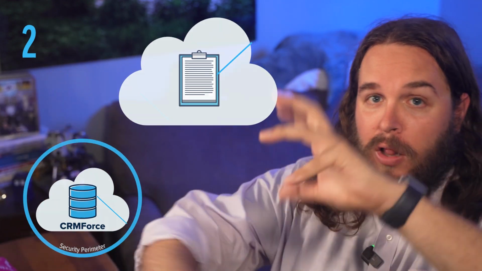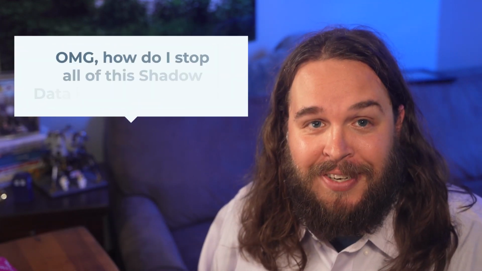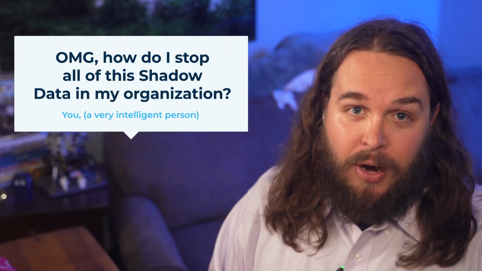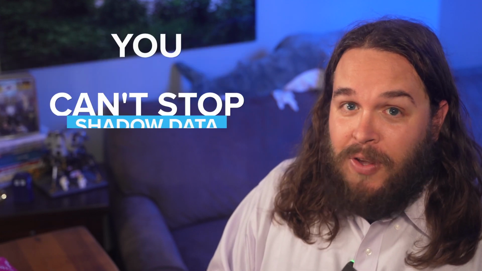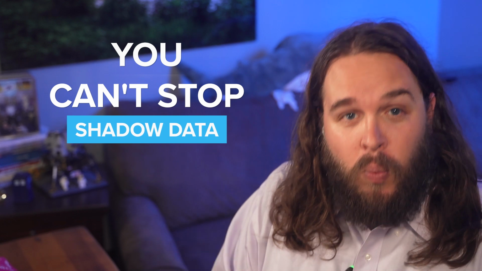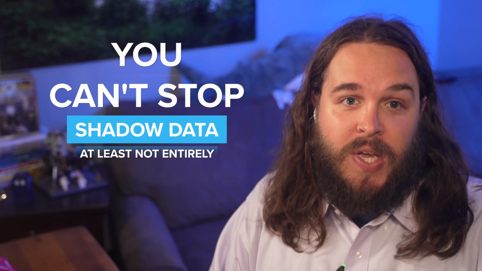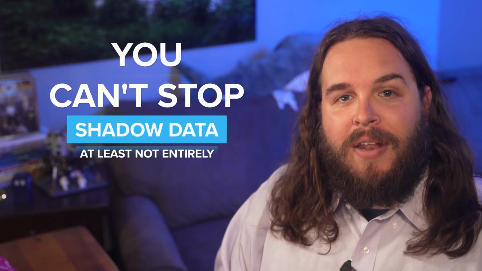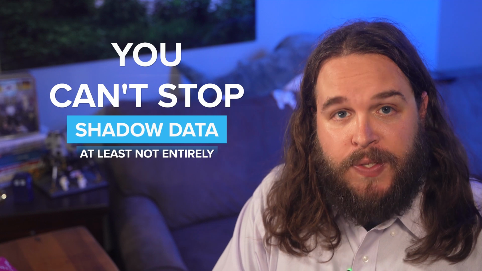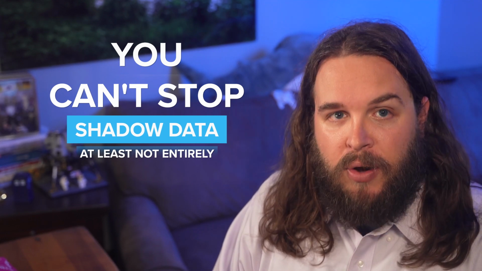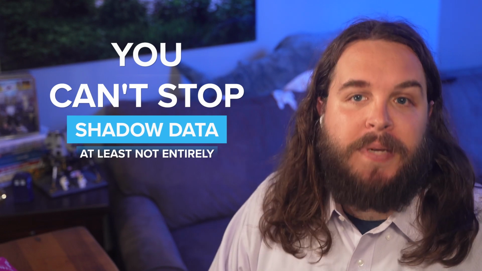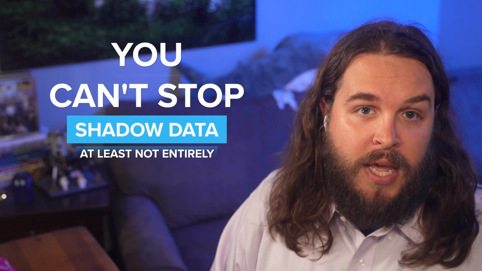So, all of that risk begs the question, how do I stop shadow data in my organization? The short answer is, you can't. It will be created, and it does exist in your organization today. But there are a few simple security practices which can significantly decrease the likelihood of users making shadow data and also reduce the potential impact to your organization when they do.